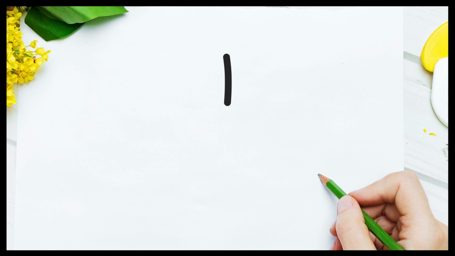Let's draw it again and pronounce its sound as you write it. Repeat it over and over as many times as you can, pronouncing the sound as you write it.